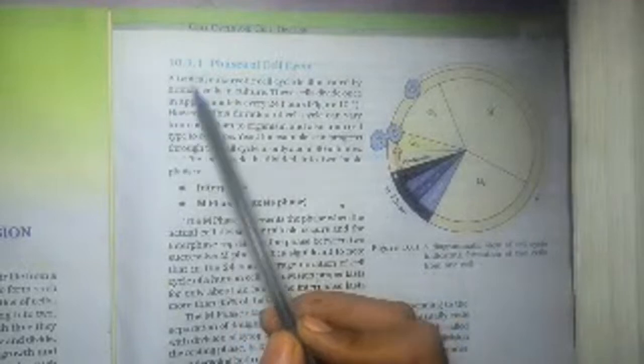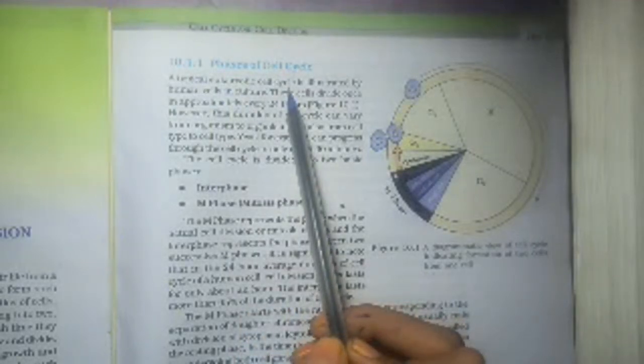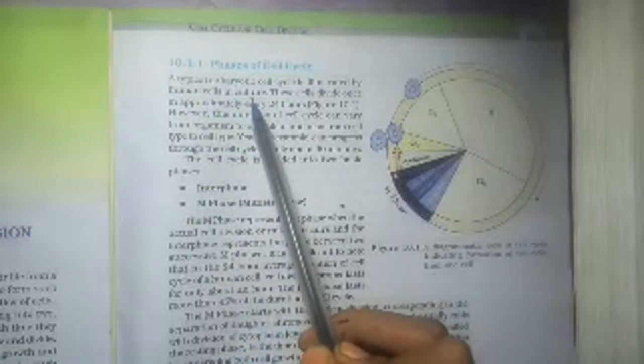Now, phases of cell cycle. A typical eukaryotic cell cycle is illustrated by human cells in culture.